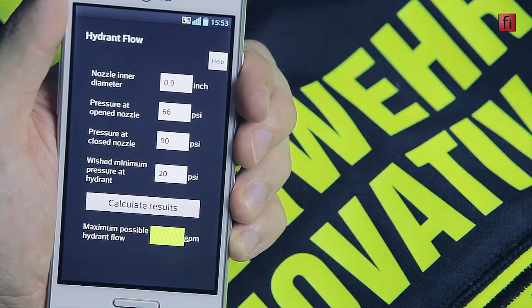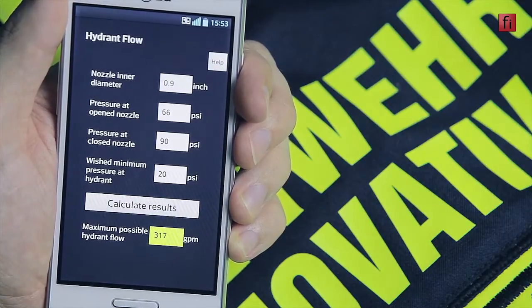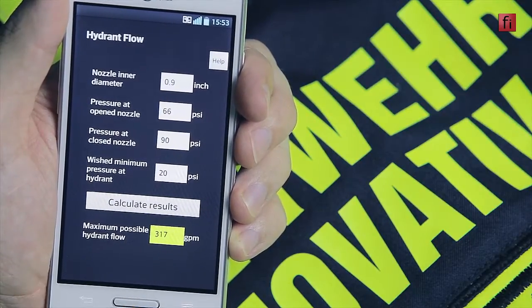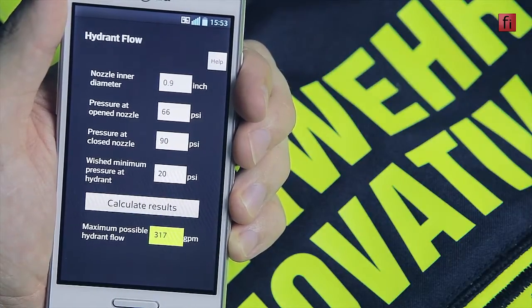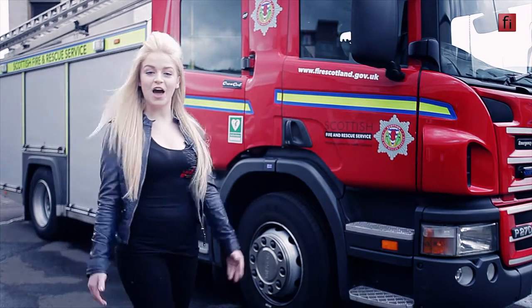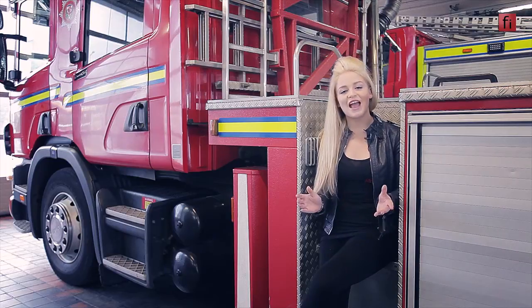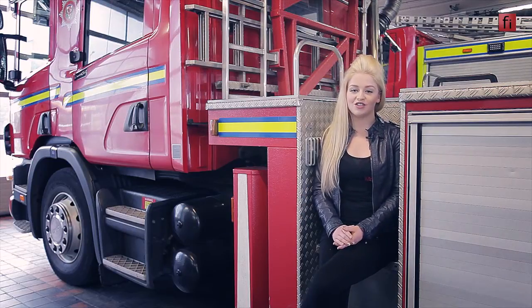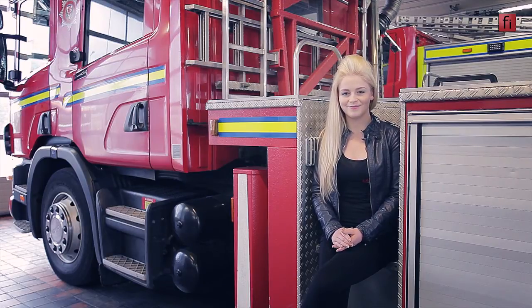All selected? Now let's hit Calculate. For that hydrant, we get a maximum discharge flow of 317 gallons per minute. As you can see, metering and calculating the maximum hydrant discharge flow is really quite easy. Don't forget to take the measurements for your operational area so you know how much water you can discharge from your hydrants in case of fire.